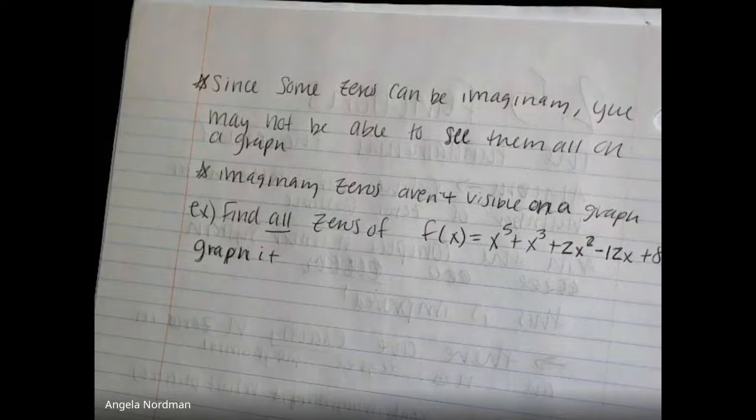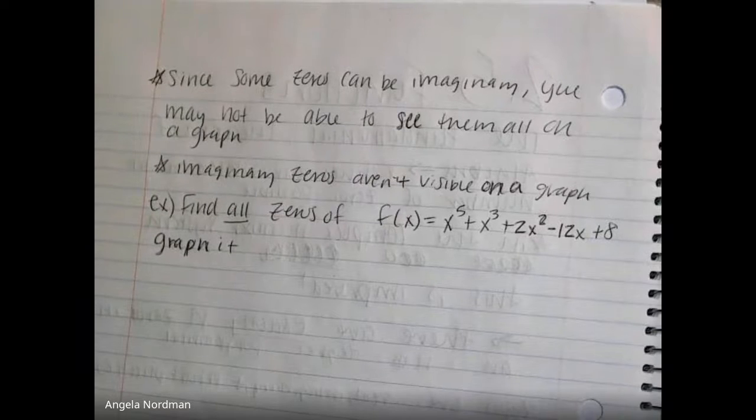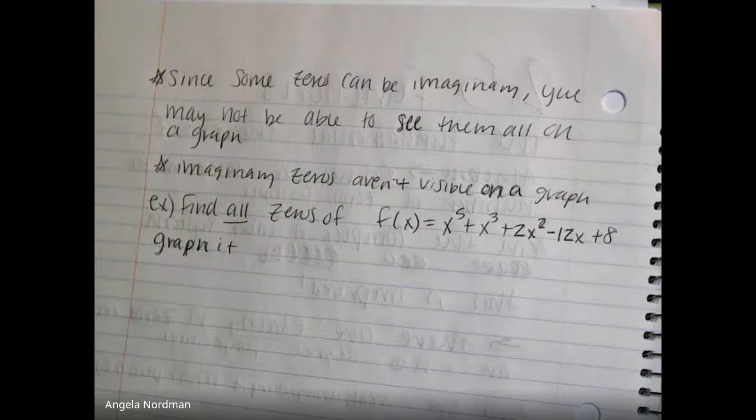Imaginary numbers exist on the imaginary system, but on the real system they don't exist, so we will not actually see them. We know they're there based on factoring and finding them algebraically, but we just can't see them on a graph.